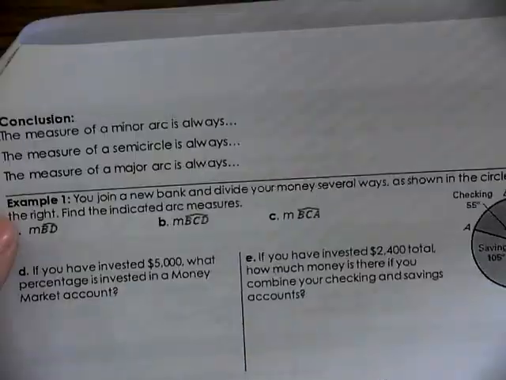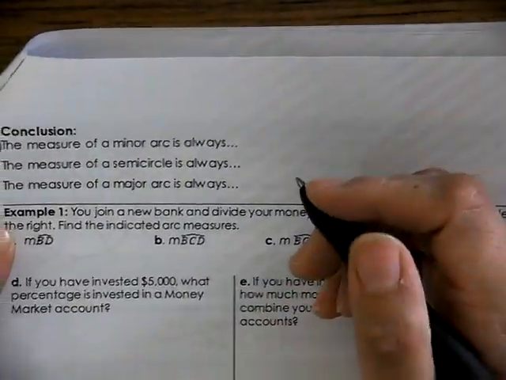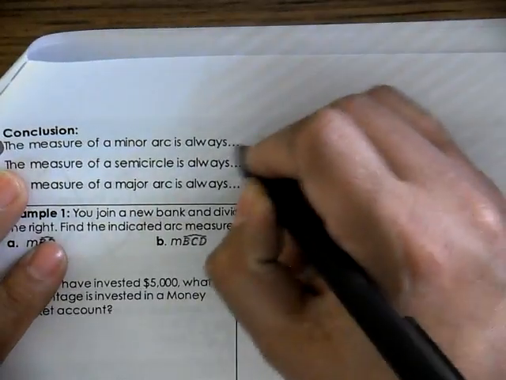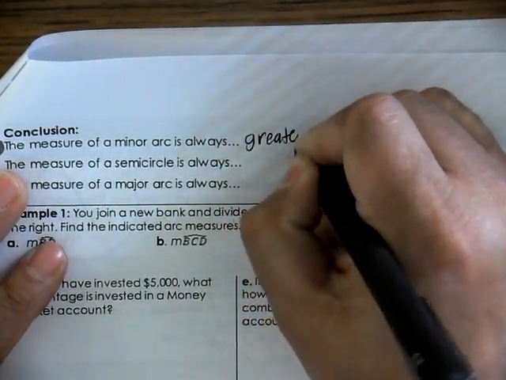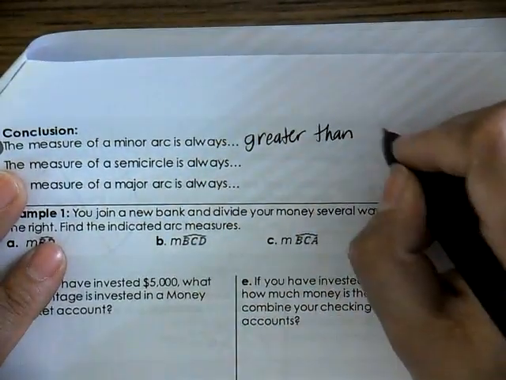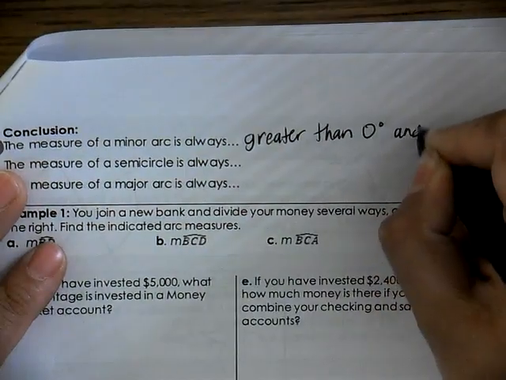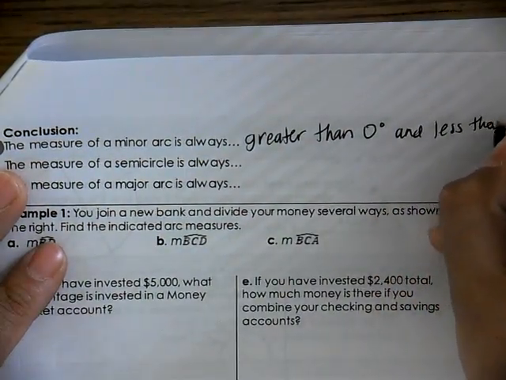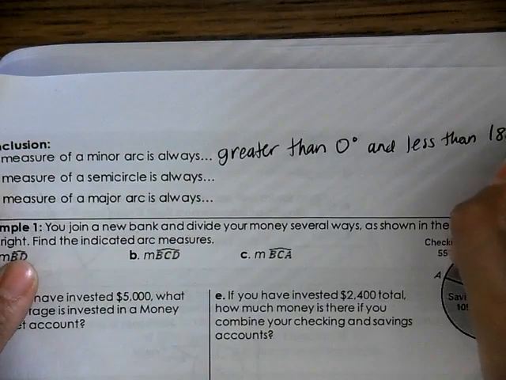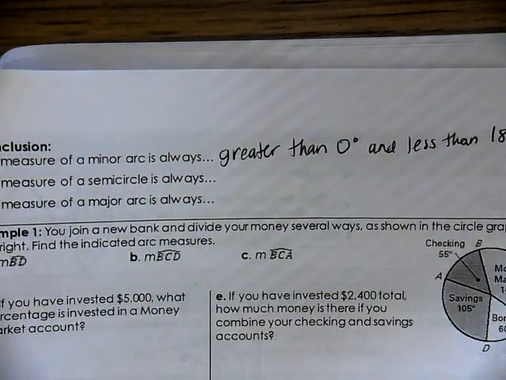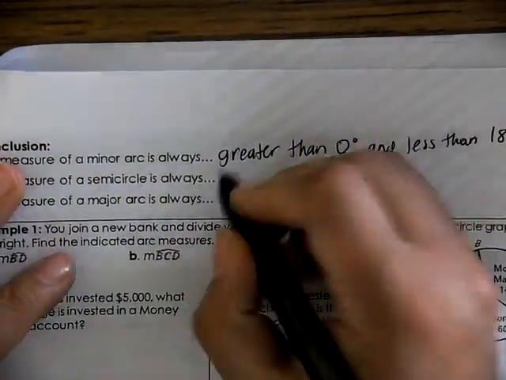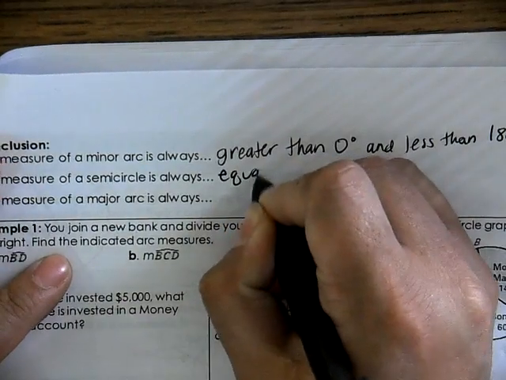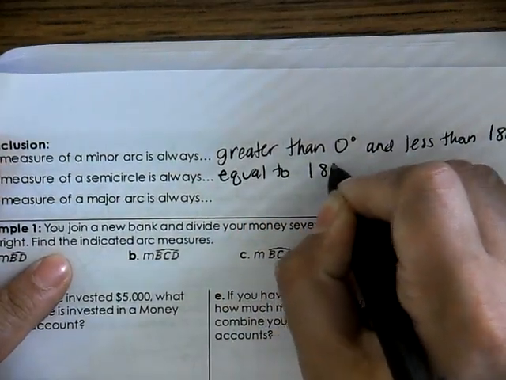Okay, so if we go to the next page here, here's our summary or conclusion. It says the measure of a minor arc is always greater than 0 degrees and less than 180 degrees. Then we have the measure of a semicircle is always equal to 180 degrees.